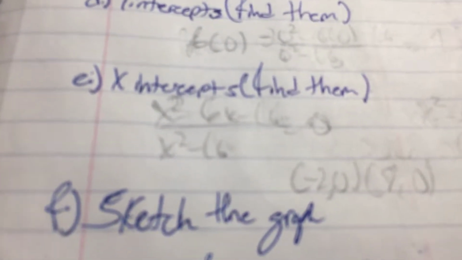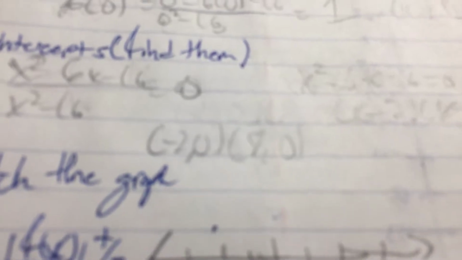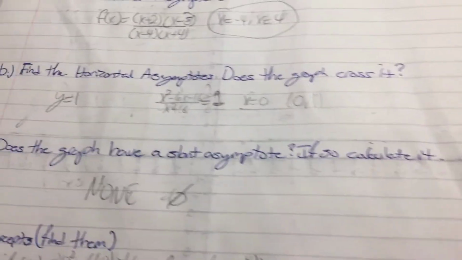We set the equation equal to 0. Doing so, we get the same factors we did up here: x plus 2 times x minus 8. Setting those factors to 0, we get the intercepts of (-2, 0) and (8, 0). Now we're pretty much done. We have all the values that are important to graph the equation.